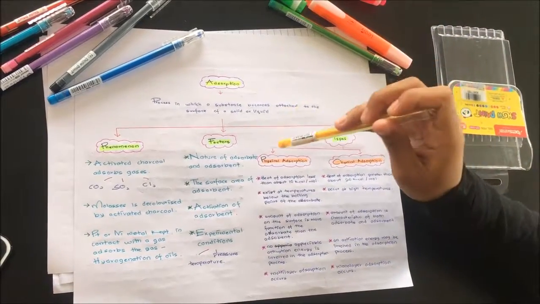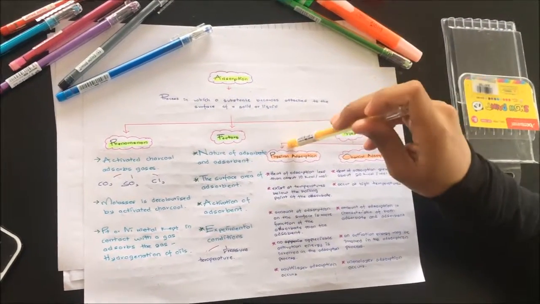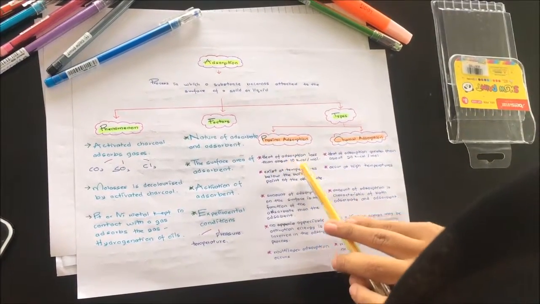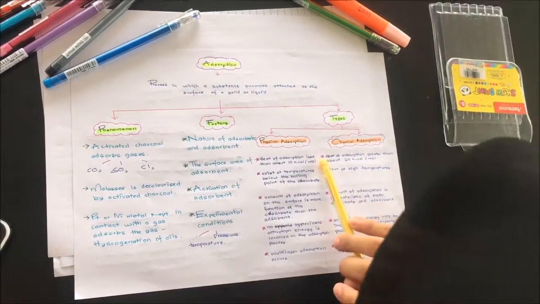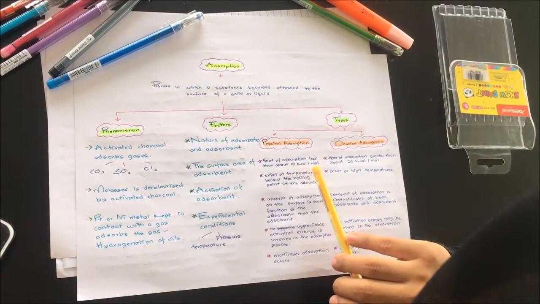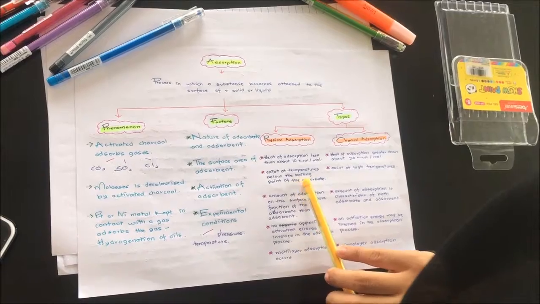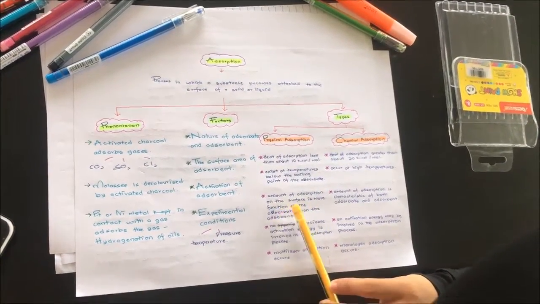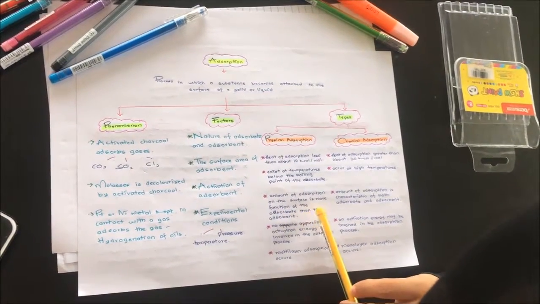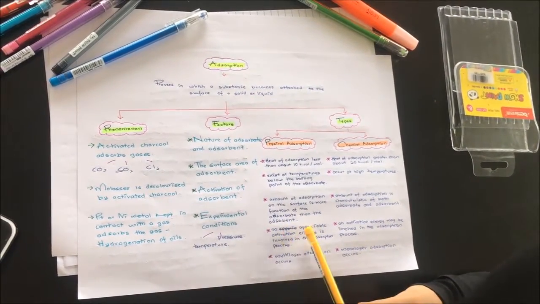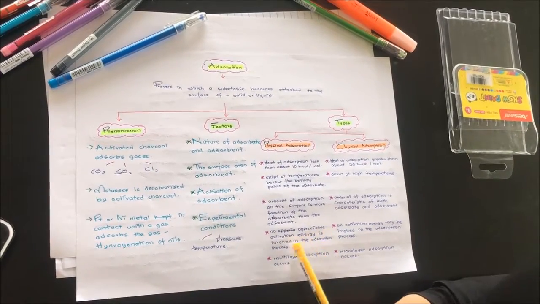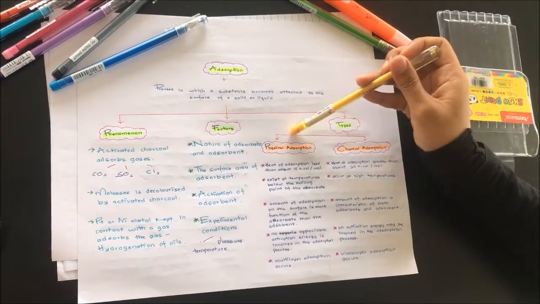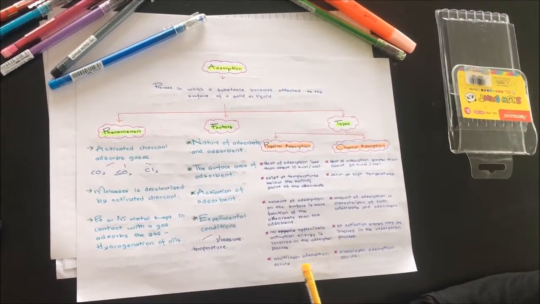Now we go first to physical adsorption. Physical adsorption has heat of adsorption less than about 10 kcal per mole. Next, it exists at a temperature below the boiling point of the adsorbate. The amount of adsorption is more a function of the adsorbate than the adsorbent. No appreciable activation energy is involved in the adsorption process, and in physical adsorption, multi-layer adsorption occurs.